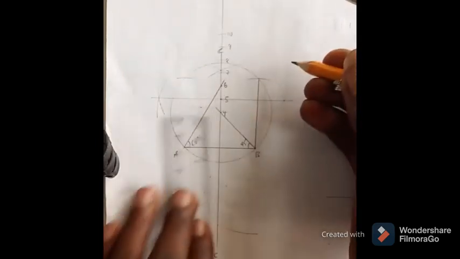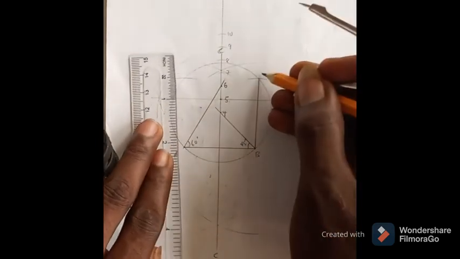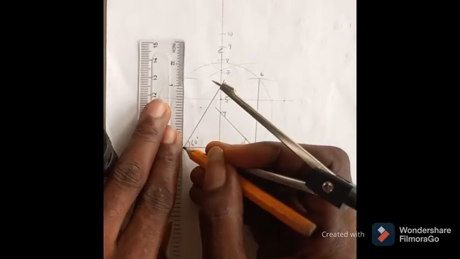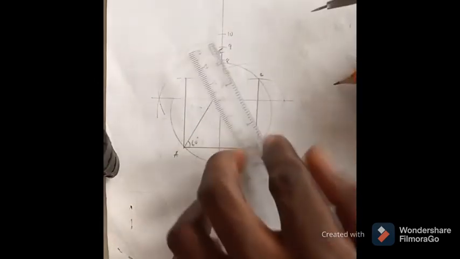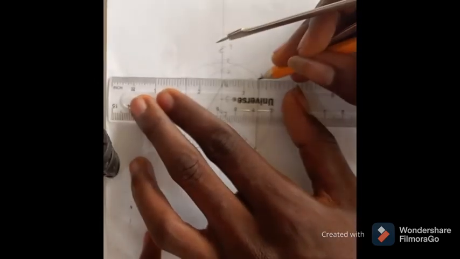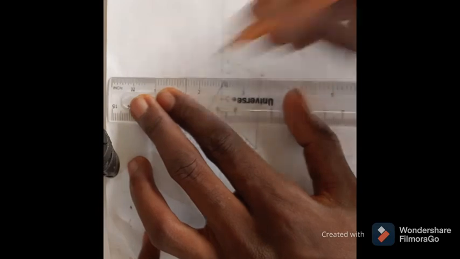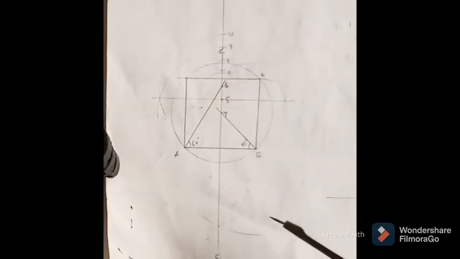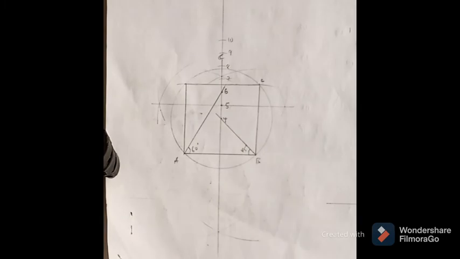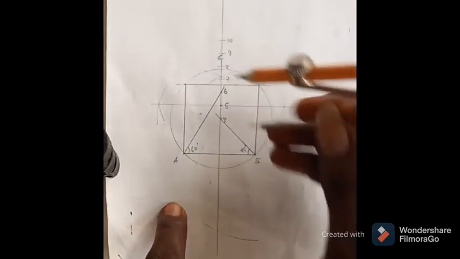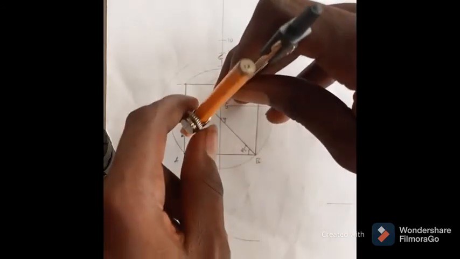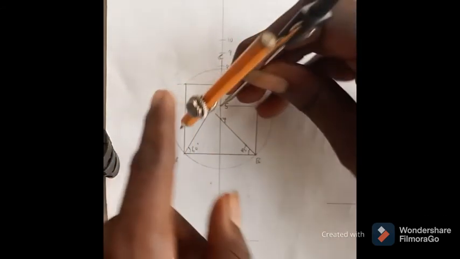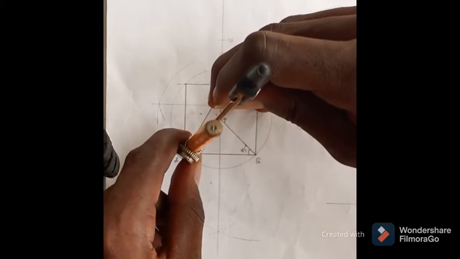So we'll join line A to B and B to C. So this is a quadrilateral. The four-sided polygon has been achieved on its own base. Then we'll move on to the five-sided polygon. Just like it happened with the four-sided polygon, we'll place your compass with 5 as center and radius 5A.